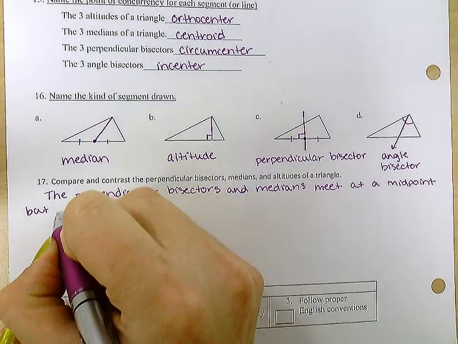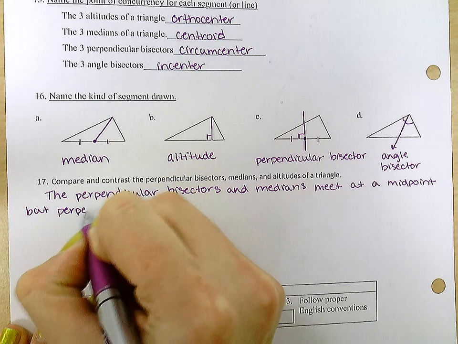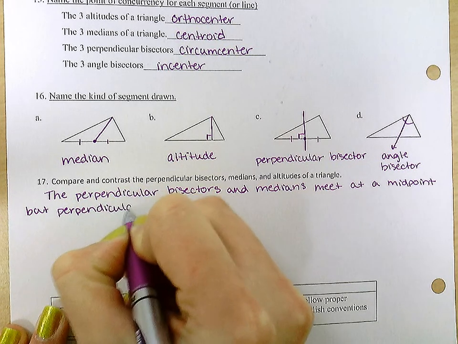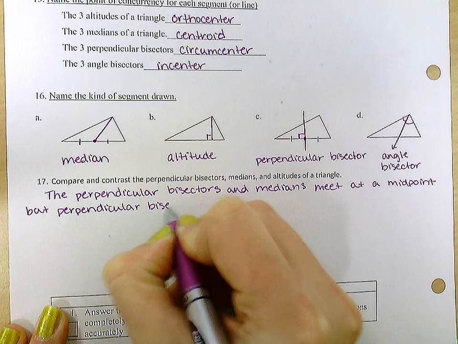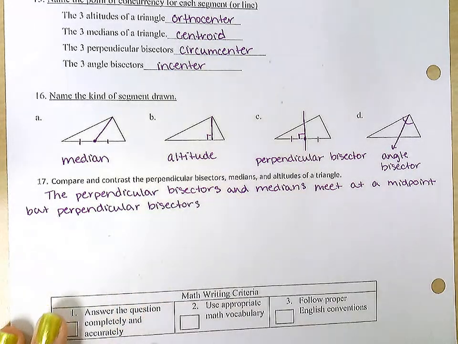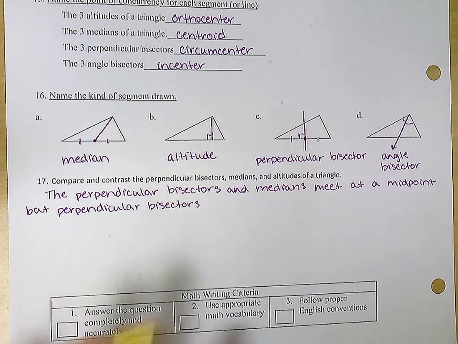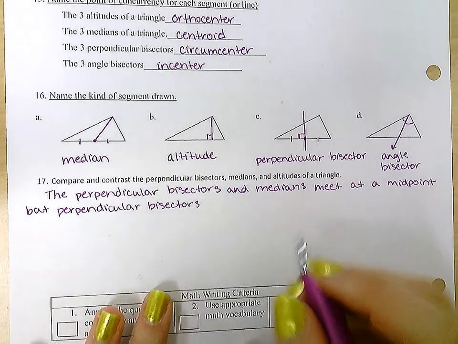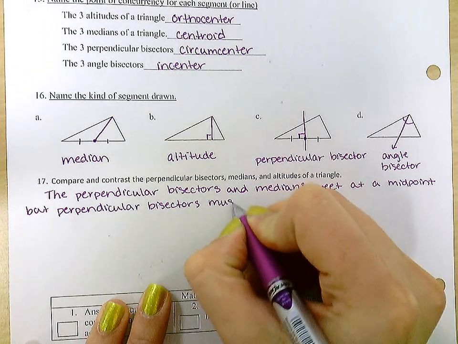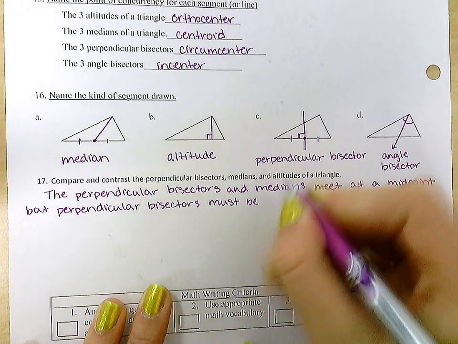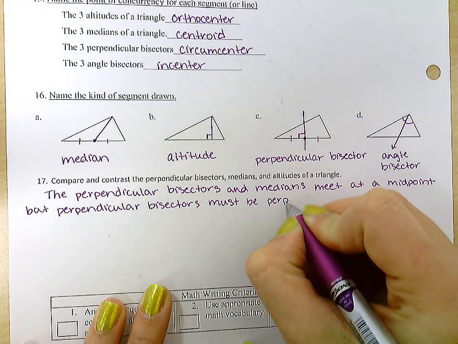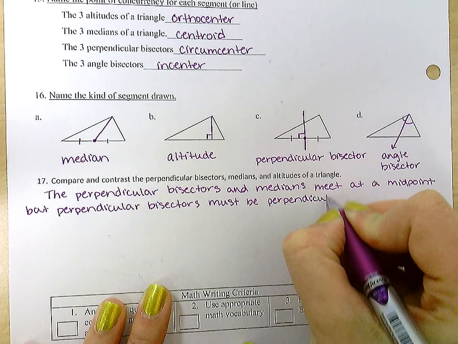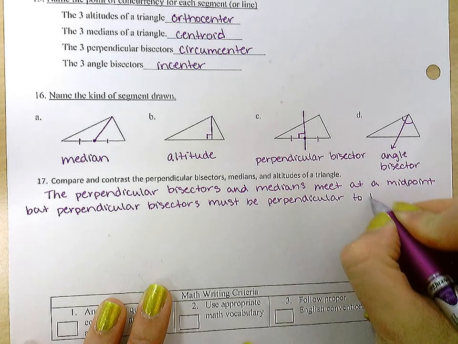But perpendicular bisectors must be perpendicular to the side.